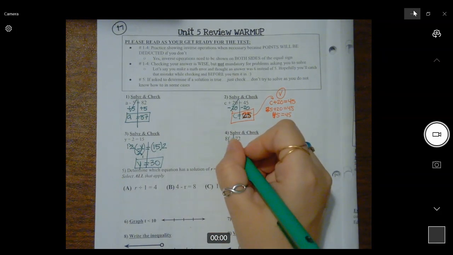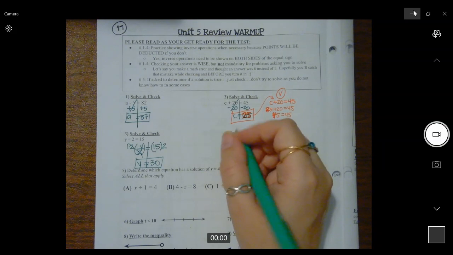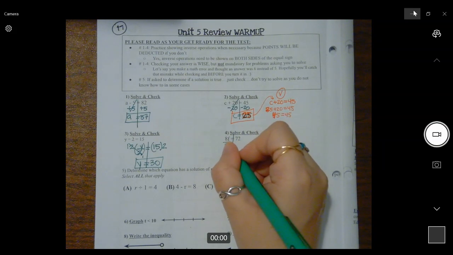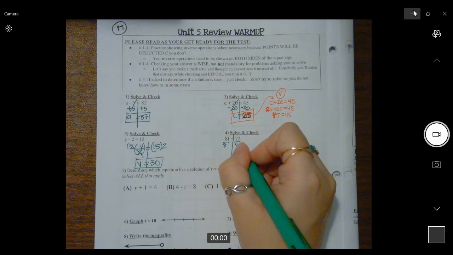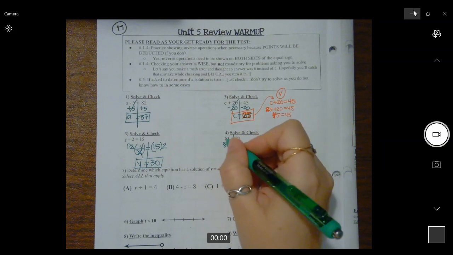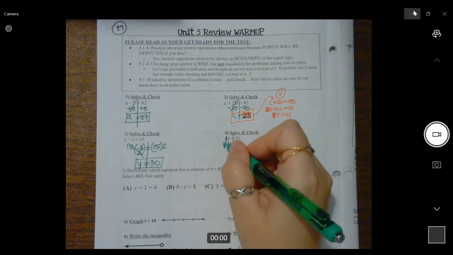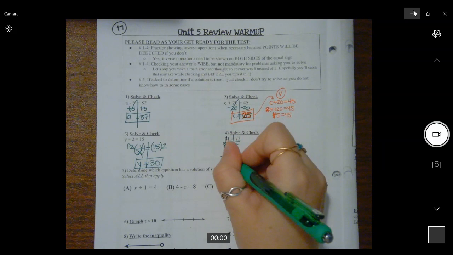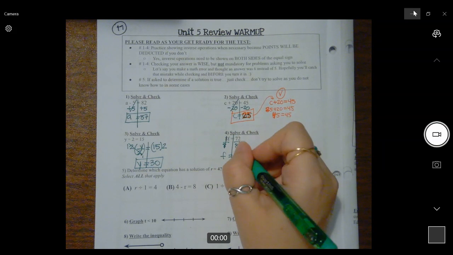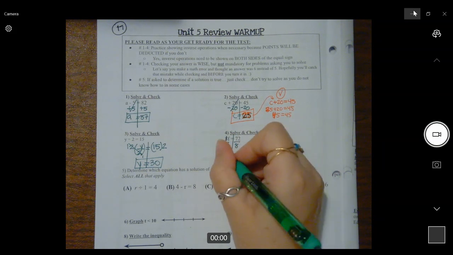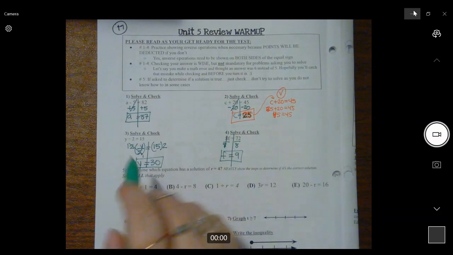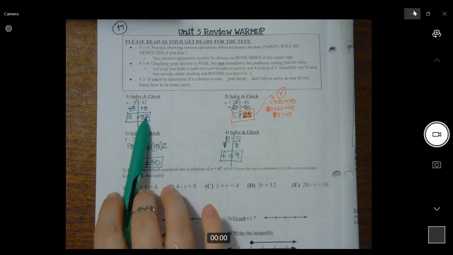The 8 is being multiplied by the f, and the inverse of multiplying is to divide. So I'm going to divide by 8 on both sides. 8 divided by 8 is 1, and 1 times f is just f. 72 divided by 8 is 9. Now what I would do is then I would write, okay, in the answer column, 1 is 87, 2 is 25, 3 is 30, 4 is 9.